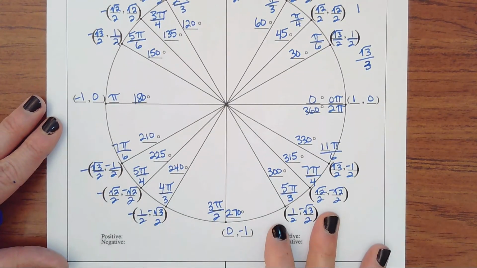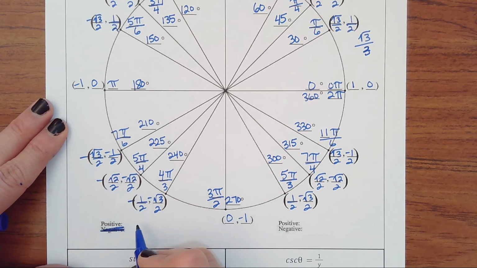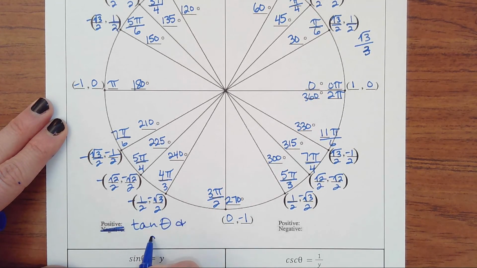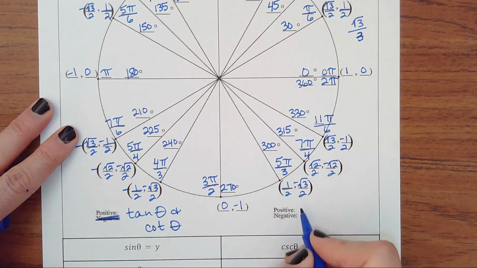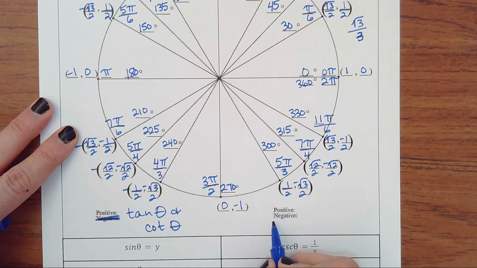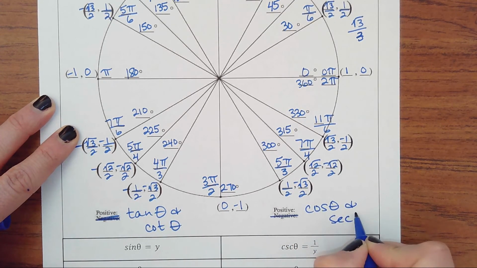And then quadrant 3, everything is negative, so that would make tangent and cotangent be positive. And then in quadrant 4, since the y's are negative but x's are positive, that would be cosine and secant.